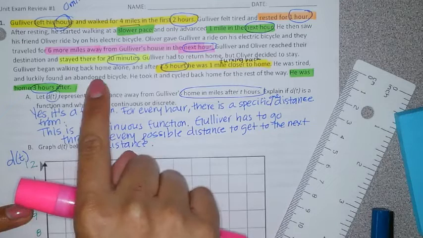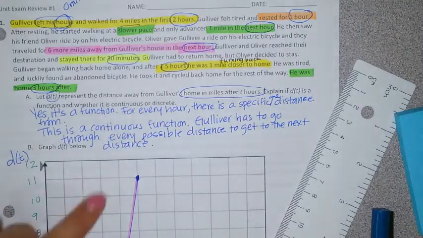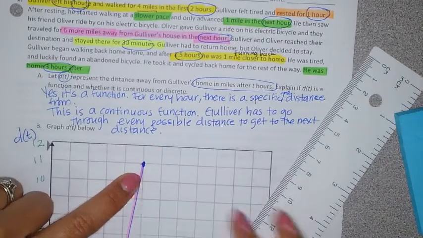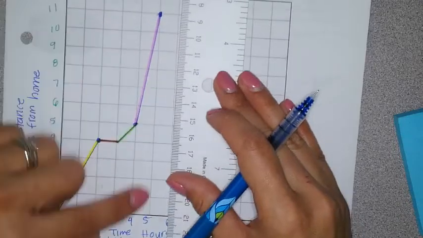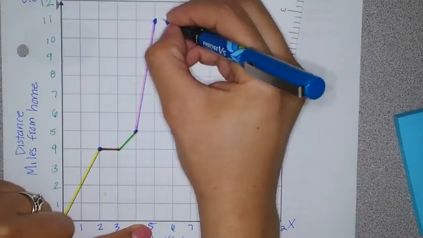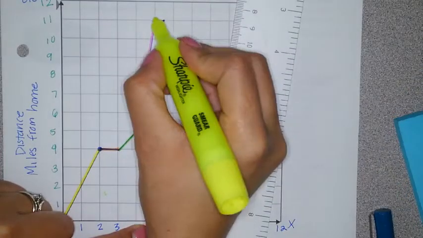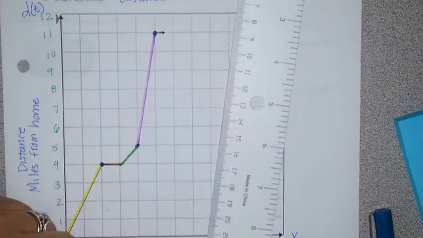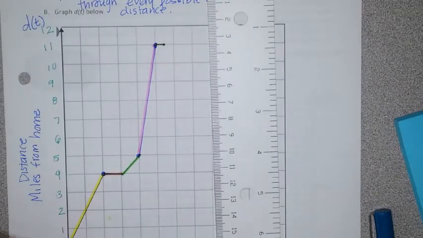Then he stayed there for 30 minutes. Okay, so for 30 minutes only he stayed. That means his distance didn't change. So over here would be from hour 5 to 5.5, so about there. He stays at that destination for 30 minutes. He doesn't move. Okay?